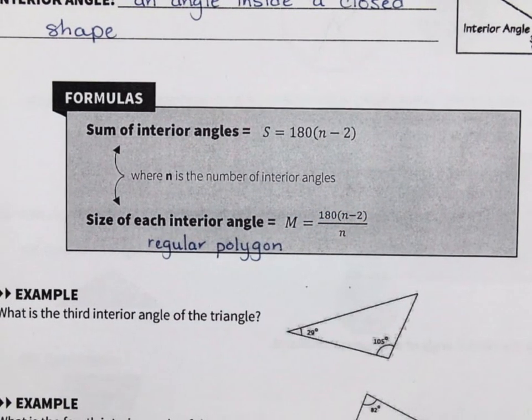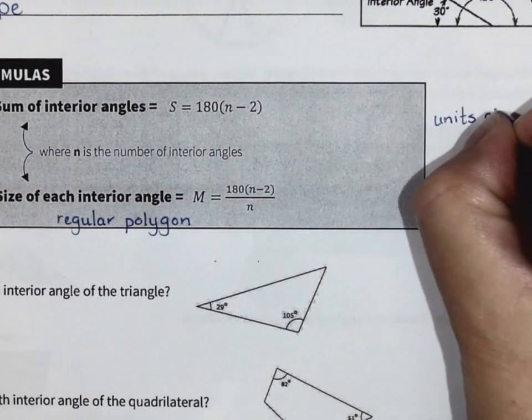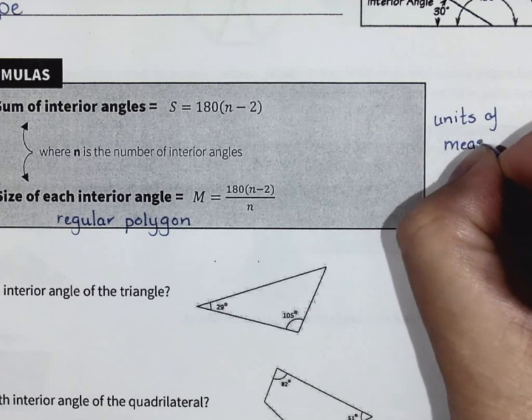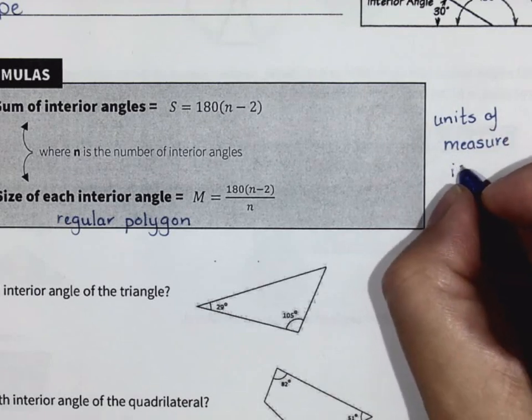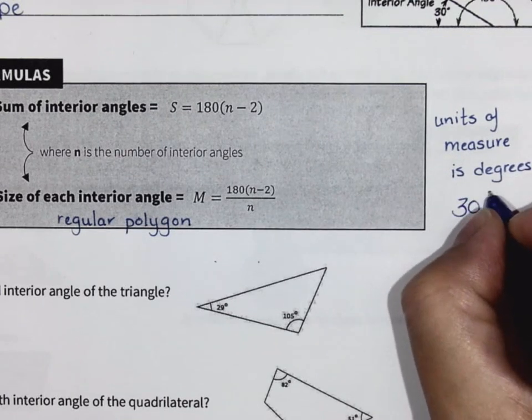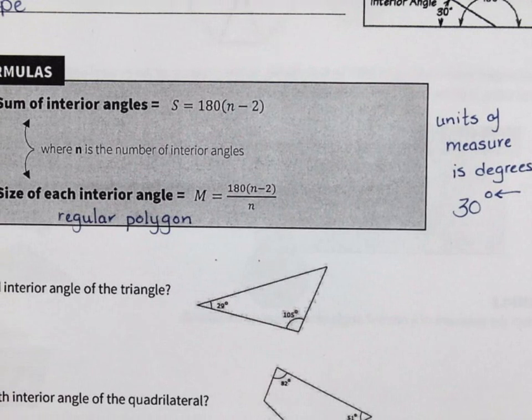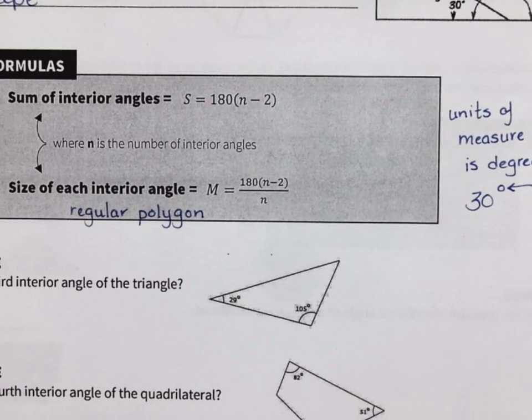For this lesson, super important, you remember your units of measure. When we're dealing with angles, the units of measure is degrees. You all know what that looks like, 30 degrees. You need that degree symbol because if we're using a different type to measure angles with, which you don't, it would mean that it's a different type of angle, which you don't want. Sorry, my brain left me for a moment there.